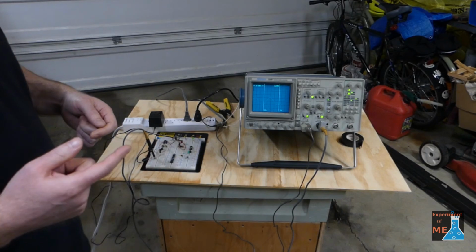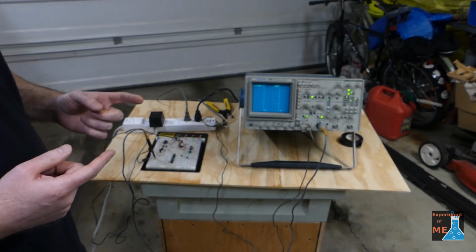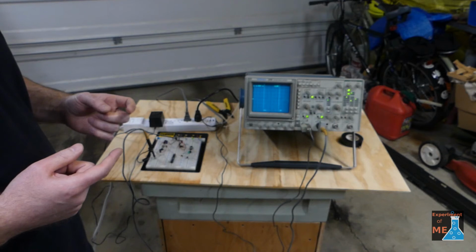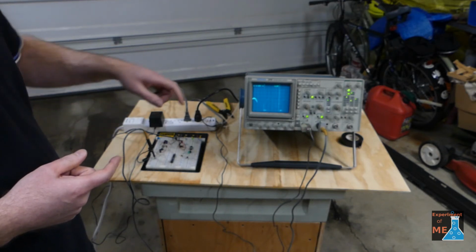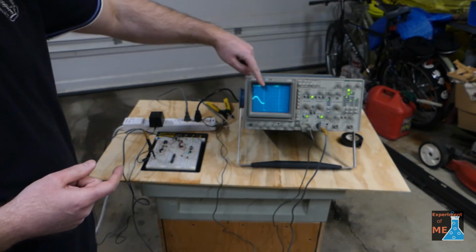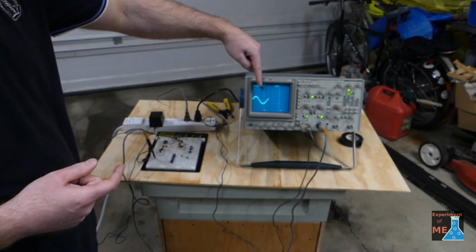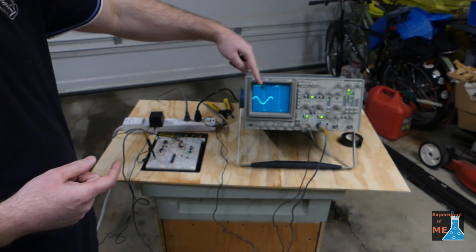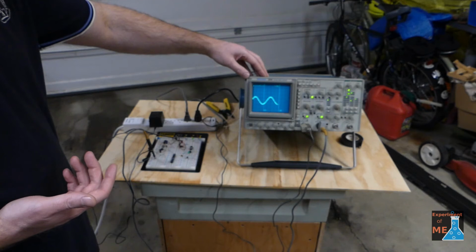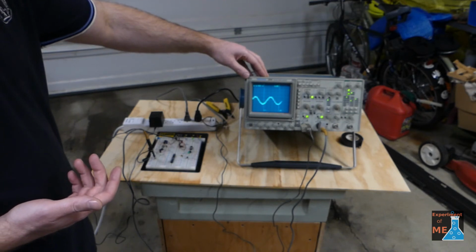And these LED lights, they're actually set up bridge rectified, and so you actually see the frequency here is 120 hertz for the peaks and valleys, versus the regular AC that we have coming into our house is running at 60 hertz.